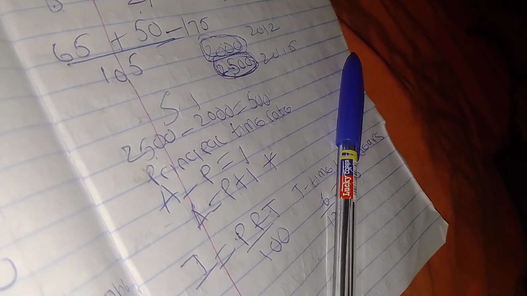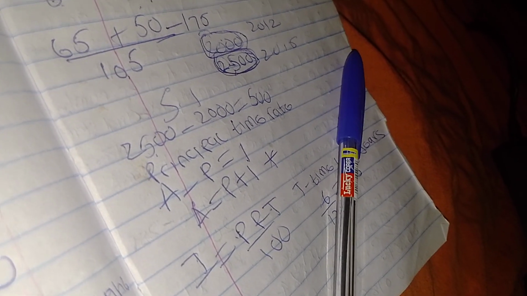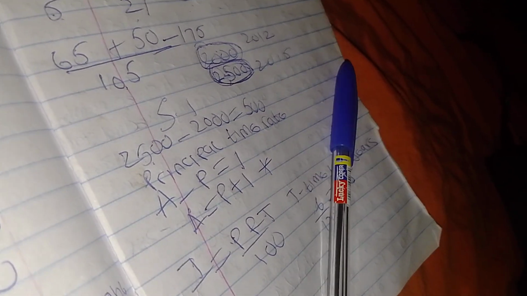Simple interest is not hard. At times they can tell you to find the rate. What you just need to do is make rate the subject in PRT over 100.